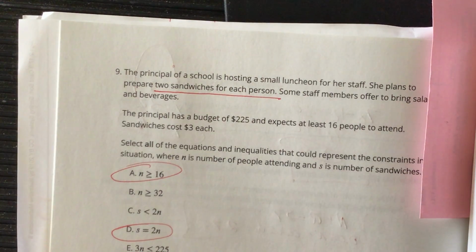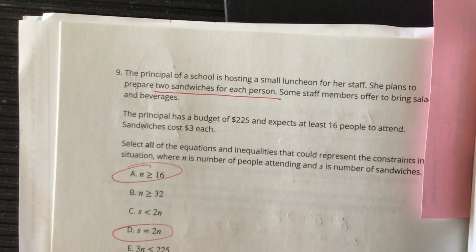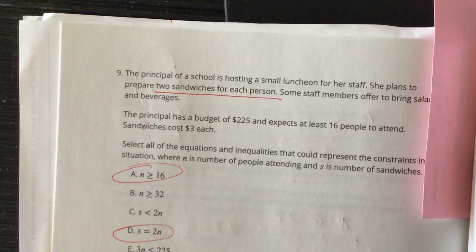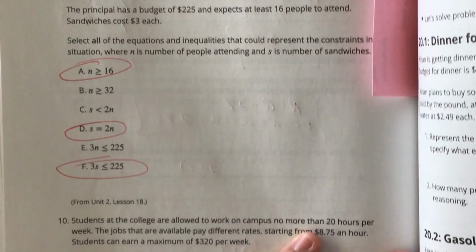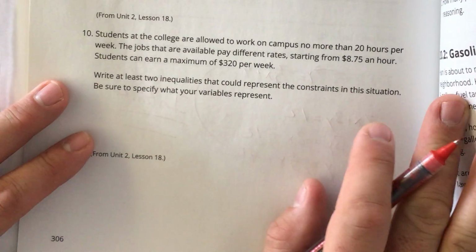And sandwiches cost $3 each, so how many sandwiches can I buy and still stay under budget? That's why it's less than or equal to. Why is it 3? Oh, it's $3. $3, yep.